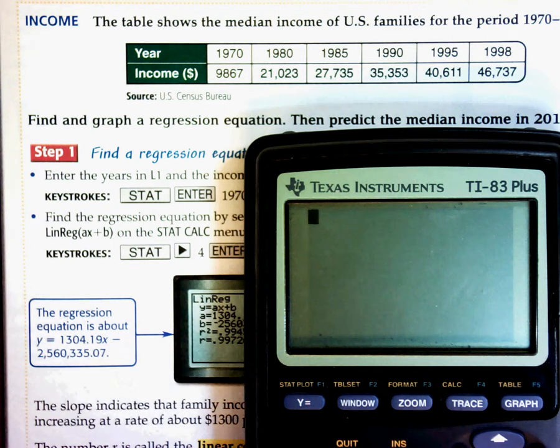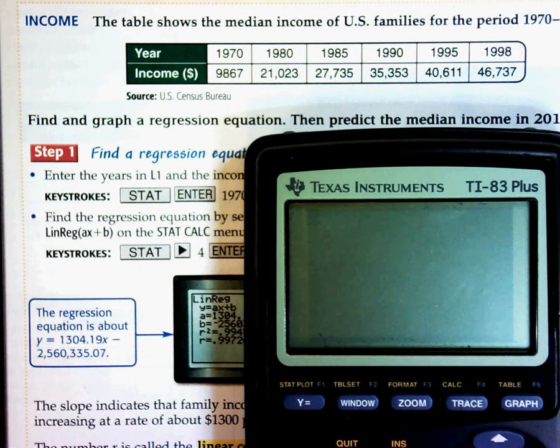Okay, today we're going to look at making our scatter plots and the lines of best fit using the TI-83 Plus. On page 87 in your textbook, it does describe how to do this using the technology. Some of the steps are going to be a little bit different than in there, but a good chunk of them are the same.